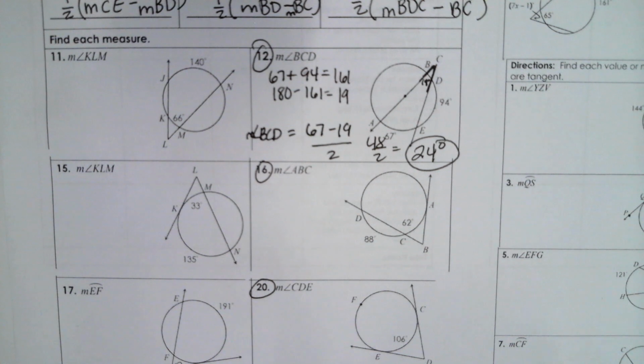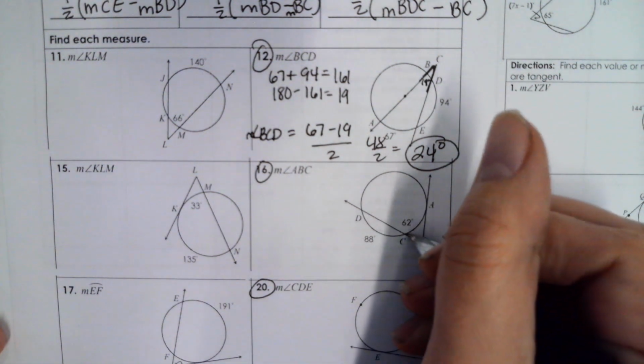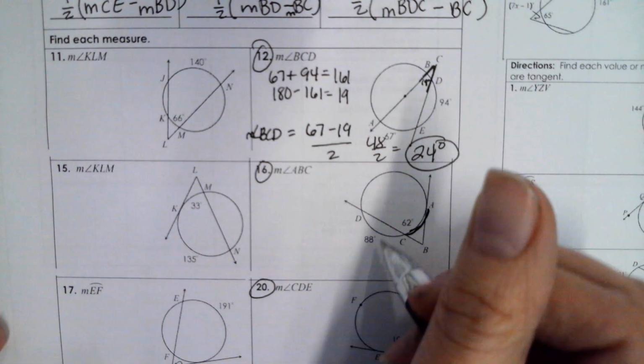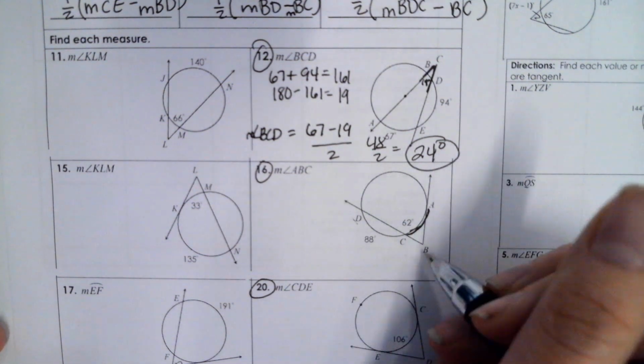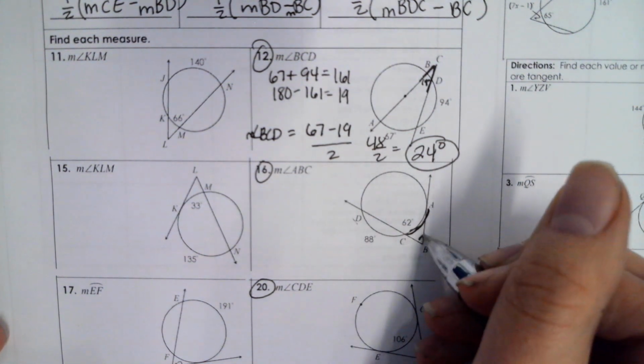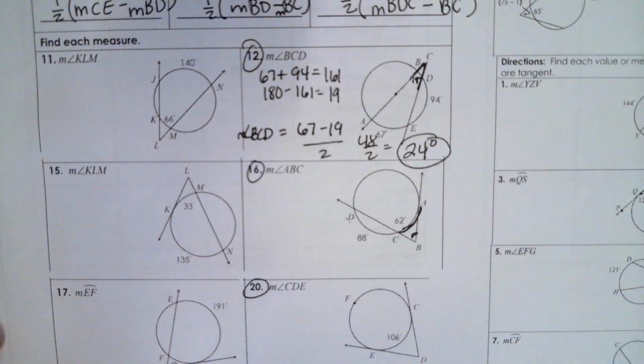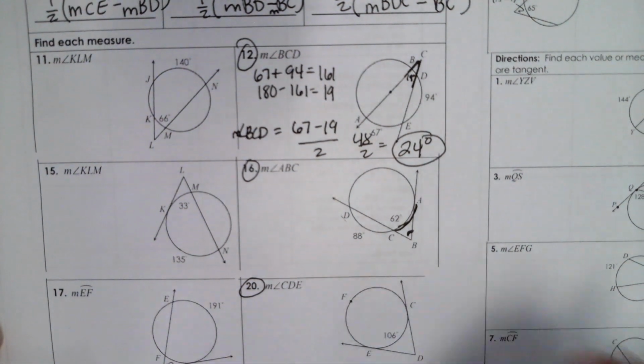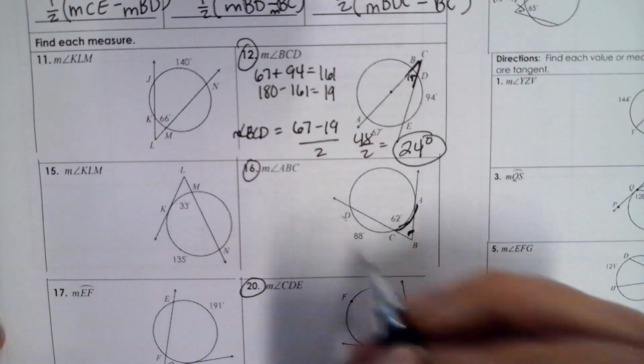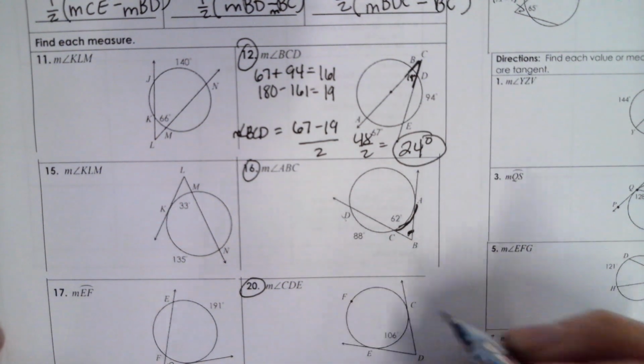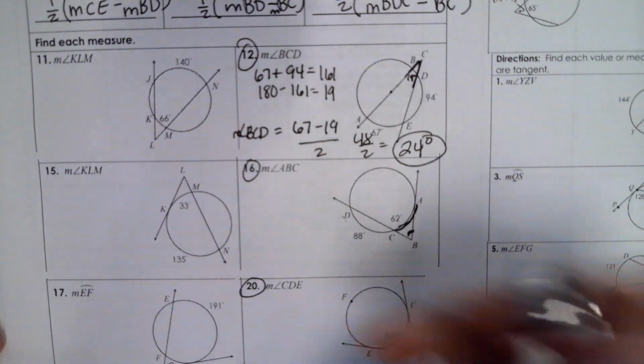Okay, here we go. For number 16, let's see what we have. I believe this bit is showing me as 62, and this bit is 88. And again, I'm looking for ABC, so I'm looking for this angle. We would figure it out the same way. Add the two bits, only this time we're using the whole circle, which is 360 degrees.